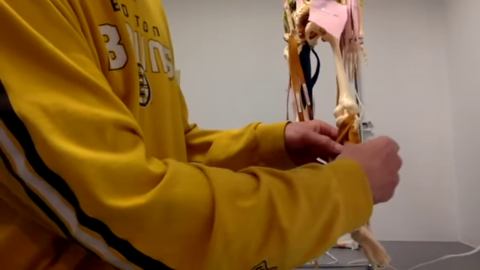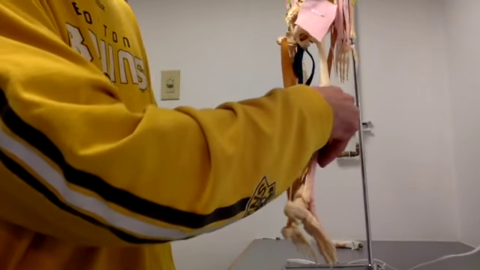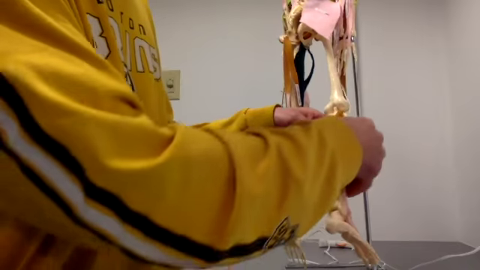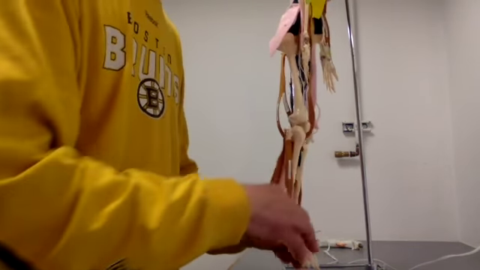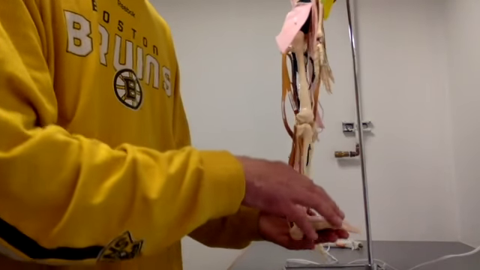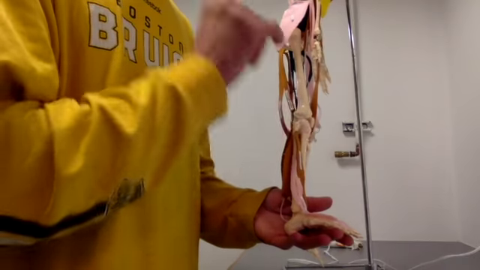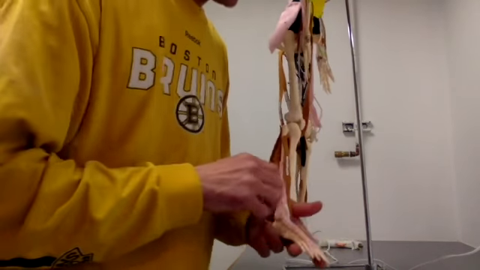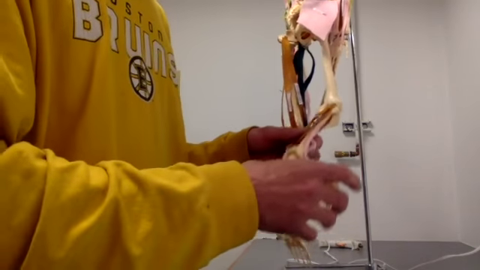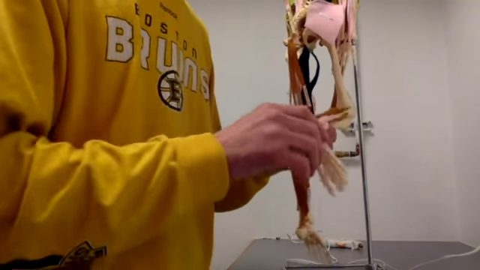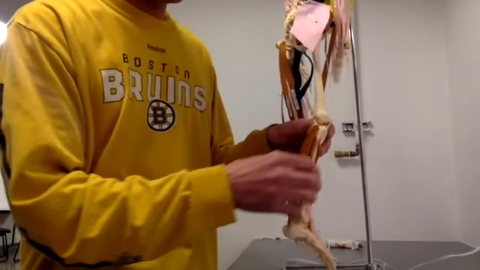So the tibialis posterius originates up in just the proximal end of the tibia there, and then it curls around and moves towards the front of the foot, and its insertions are several of the tarsal bones, as well as some of the metatarsal bones. And that has some actions with the inversion of the foot, which you can't demonstrate on this. It's just a little too rigid.